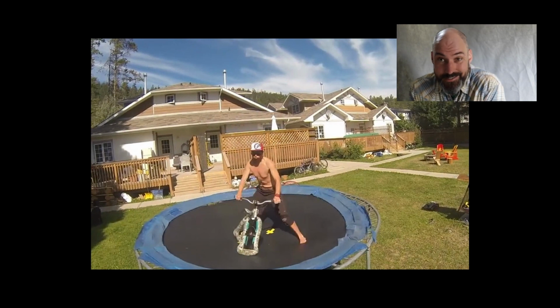And then the other thing is that this doesn't take a lot of investment, right? This is an old bike and a trampoline. It's not a multi-million-dollar sports arena that helps him optimize something. He doesn't have to be a professional athlete to be able to practice in this way.